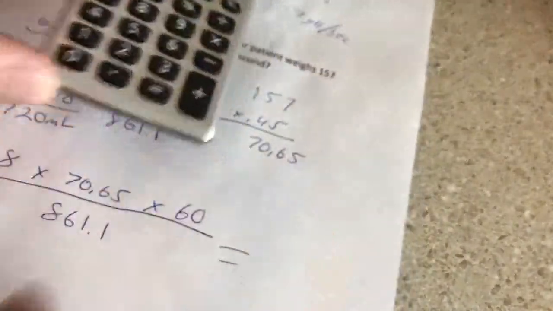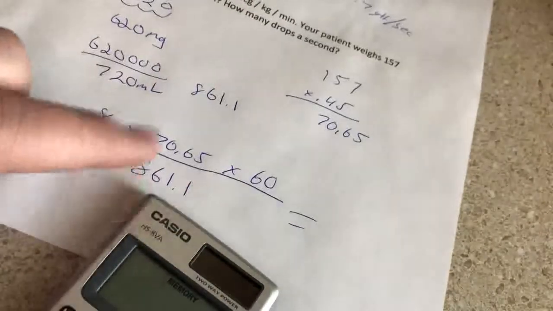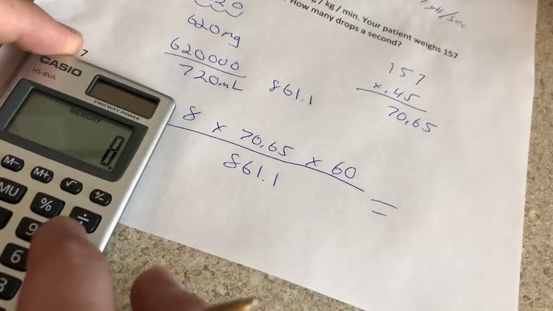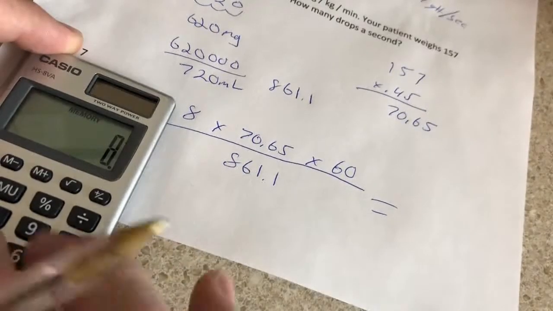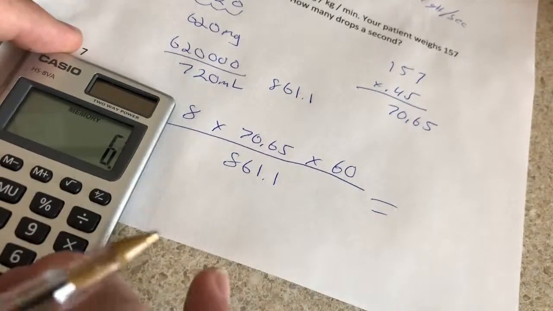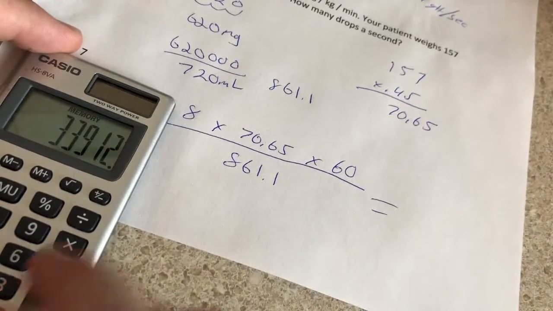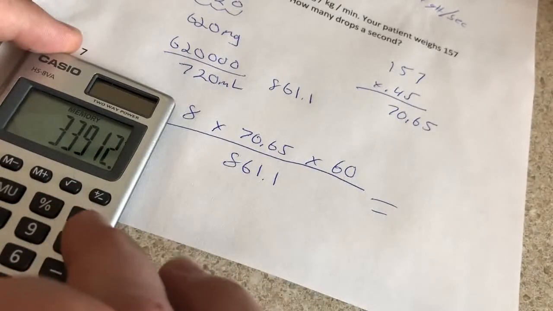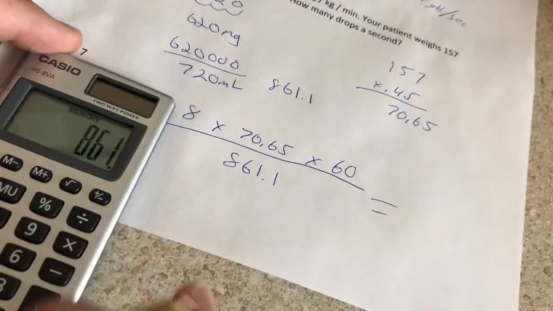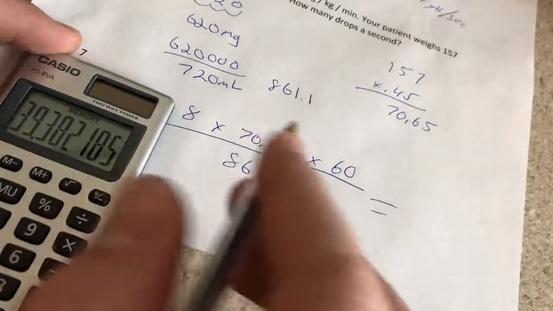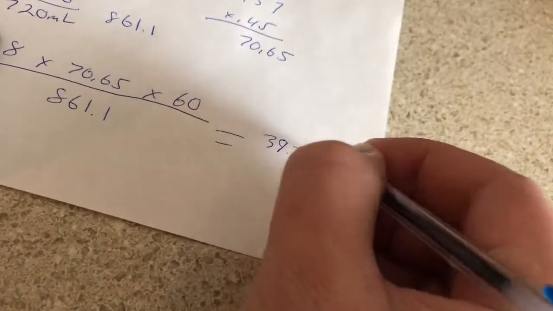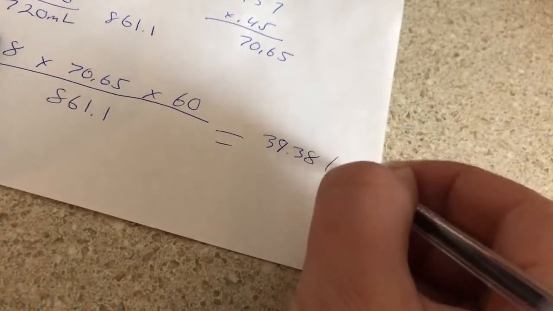So we have 8 times 70.65 times 60 equals 33912 divided by 861.1, and that equals 39.38 drops a minute. That's per minute.